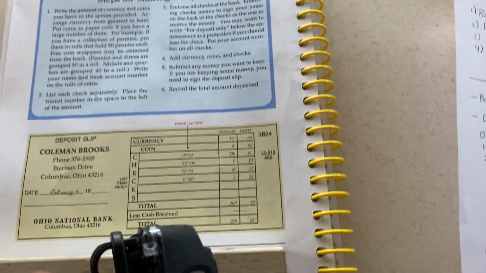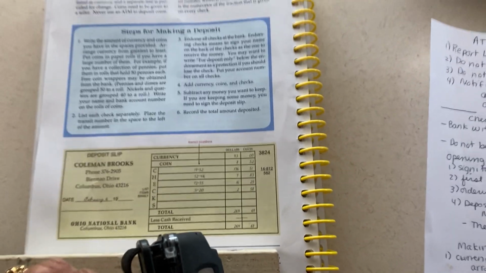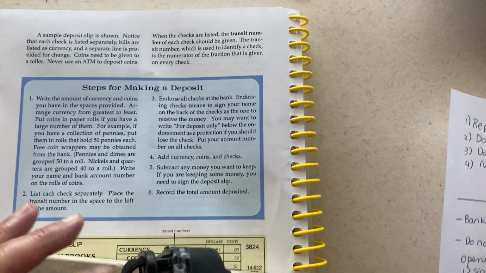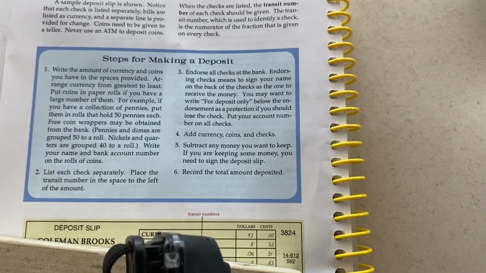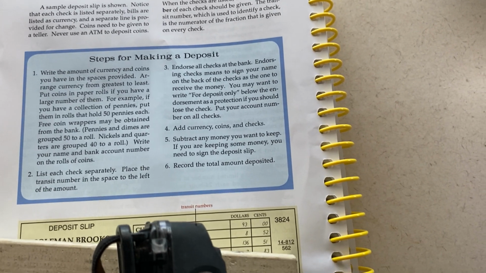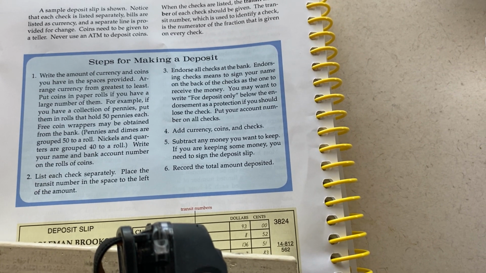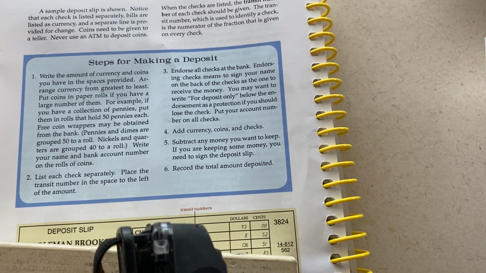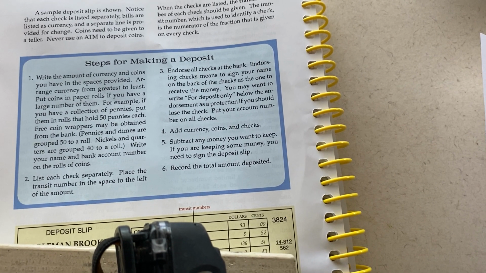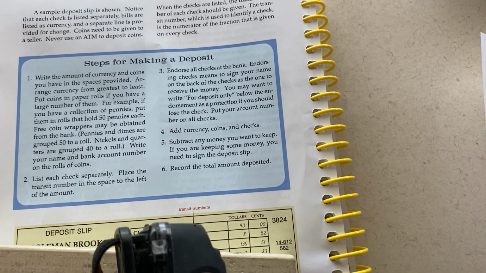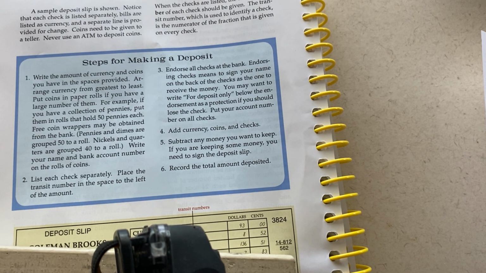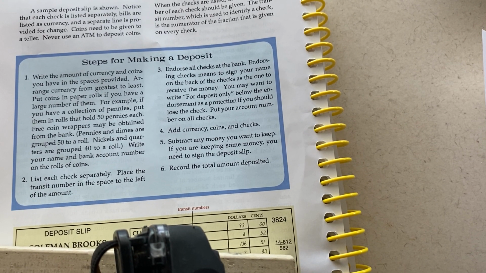So, you can deposit currency and coins. There we go. Steps for making a deposit. You can read this in your book too. You can deposit currency and coins, but you always should arrange them from the greatest to the least. So if you have cash, put your biggest bills on top. A lot of people don't do that, but it's just formal, so you'll know which ones are which bills. It's easier to count, although now a lot of banks have counting machines.